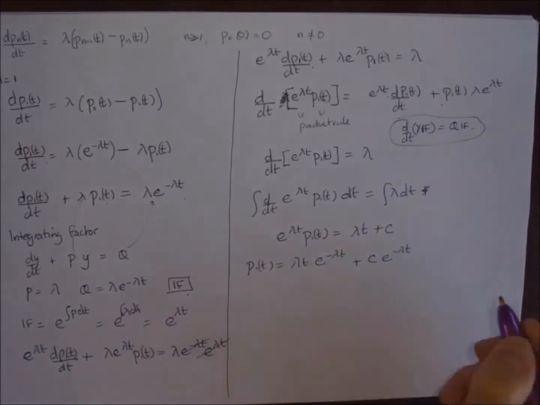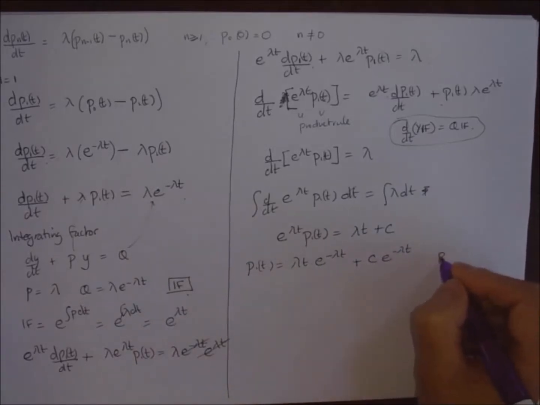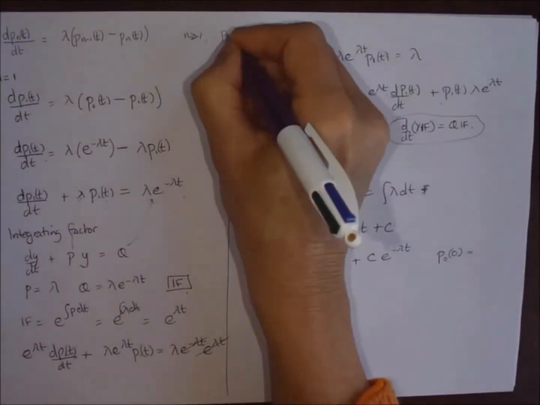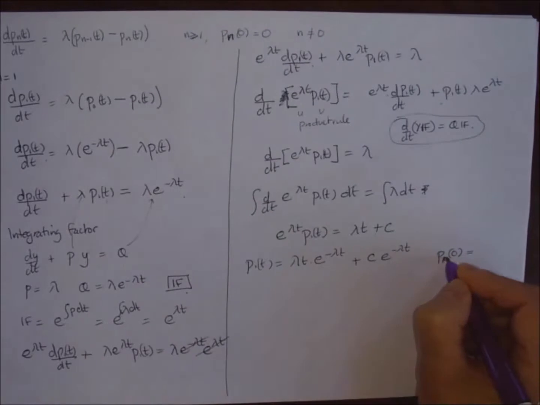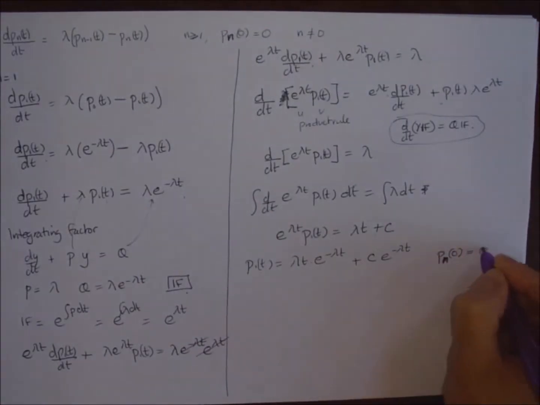So now we have to go back to the original conditions, i.e. that Pn of 0 equals 0, i.e. the probability that n events will happen in no time is 0, right?